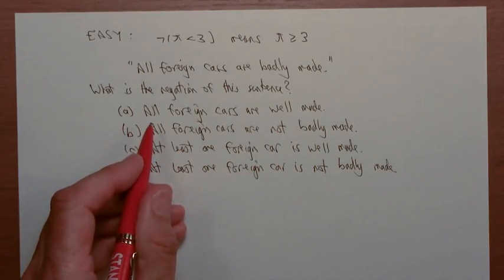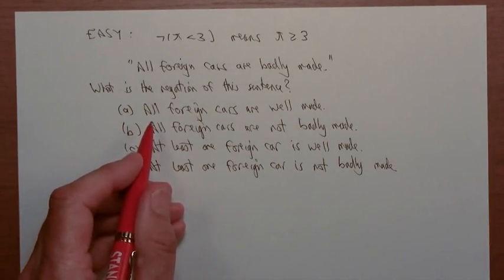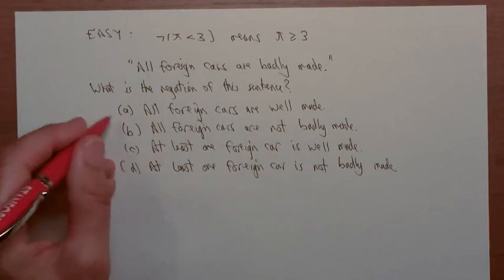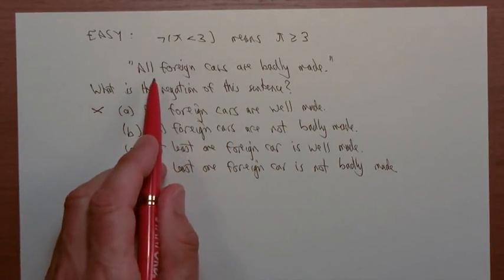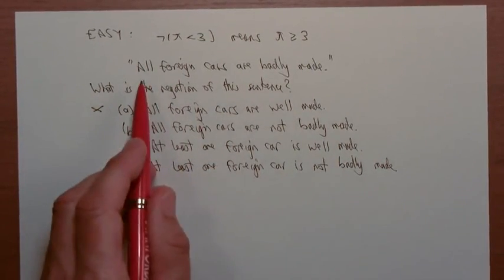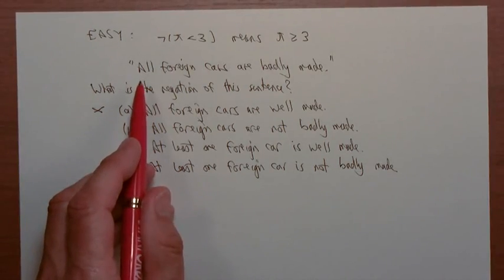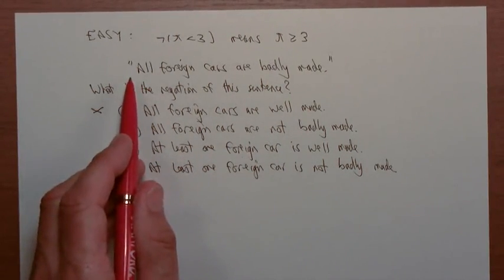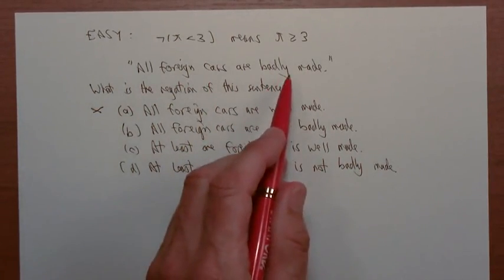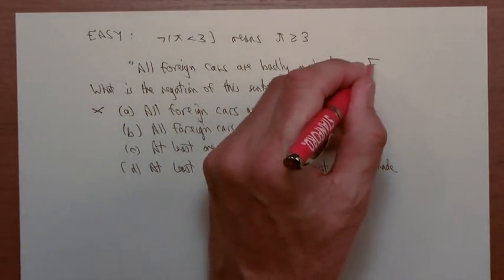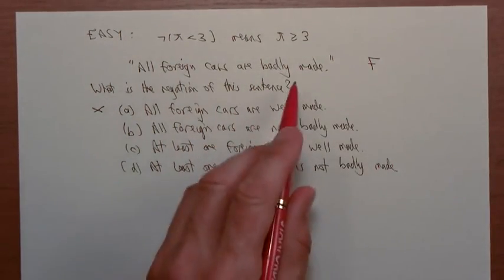But if you think about what the sentence really means, it's obviously not this one. This is not the negation. Why? Is the original sentence true? No, of course it's not. There are many good cars that are foreign made. So it's not the case that all foreign cars are badly made. This sentence is in fact a false sentence. We know that just by our knowledge of the world.